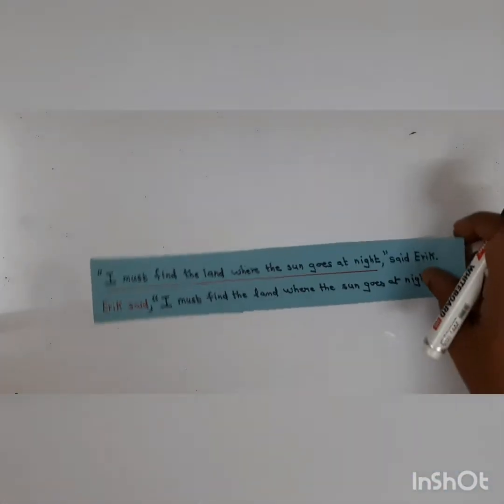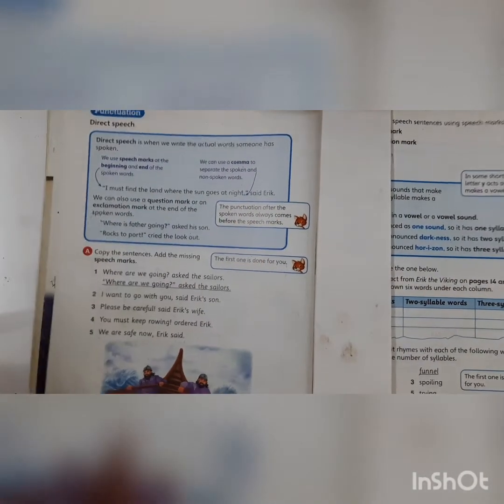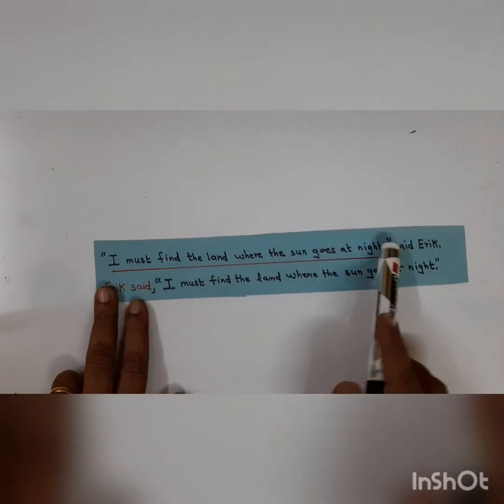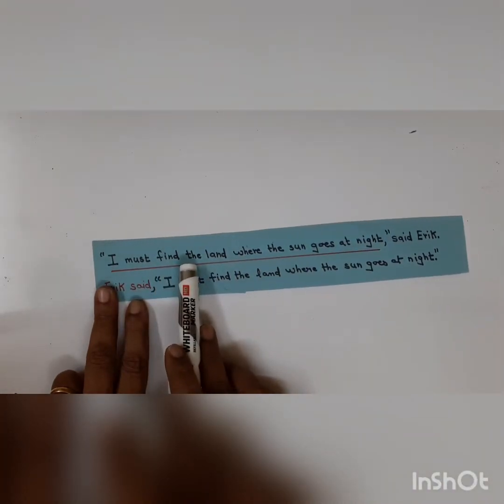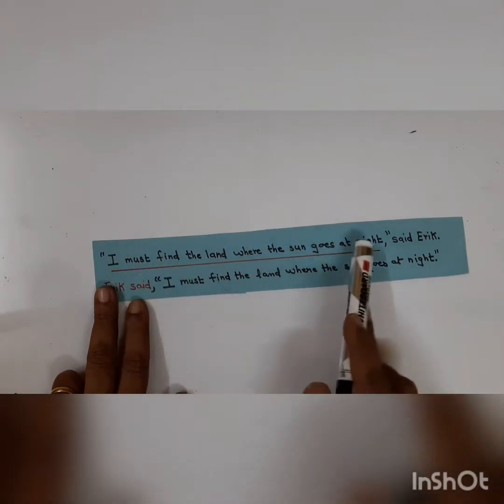Let's take your sentence. This is the same sentence, children, from the text, just now what you all read. I've just written it so that you can see it clearly. Now, when do I use the speech mark? Can you see, children, the speech mark in the first sentence? I use it at the beginning and at the end of the spoken words.